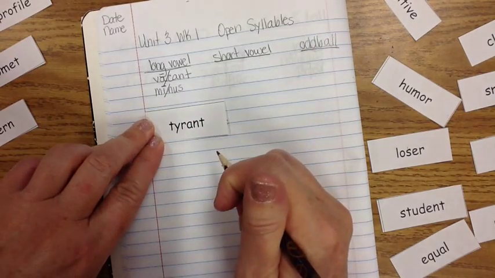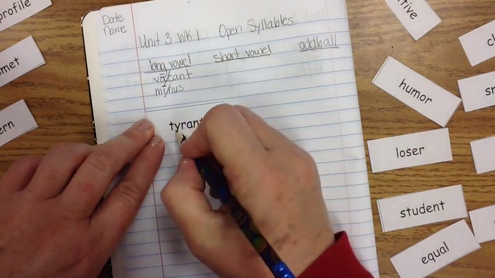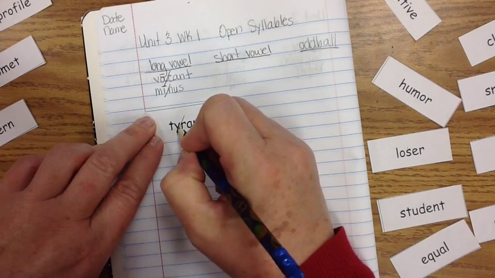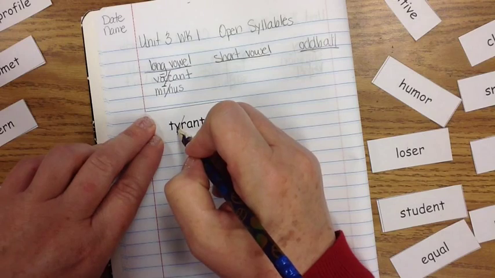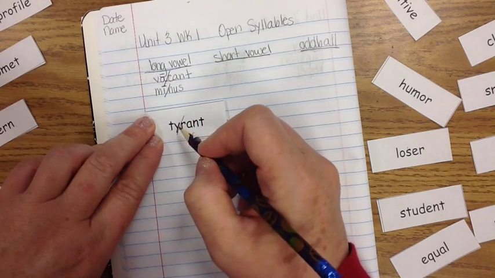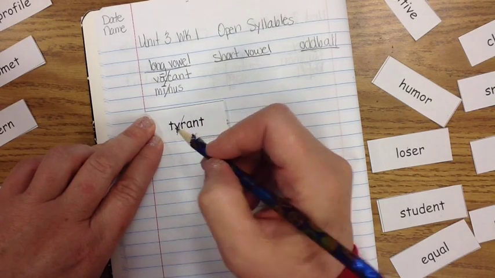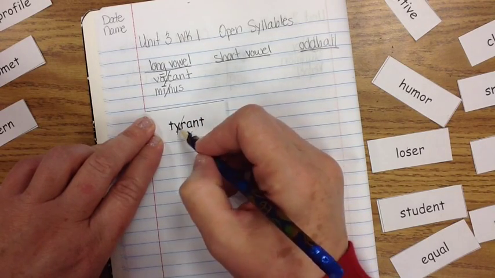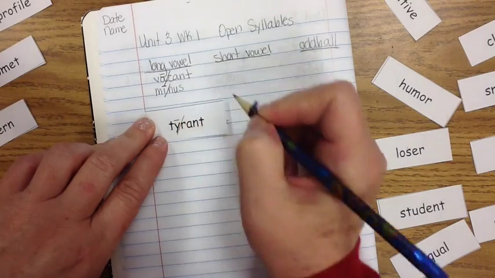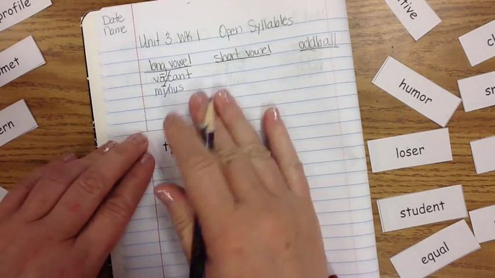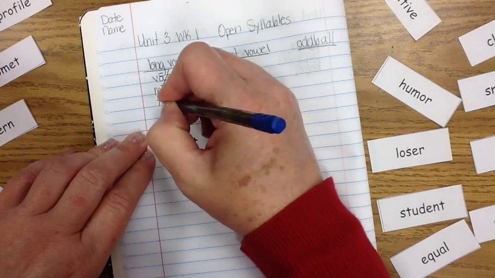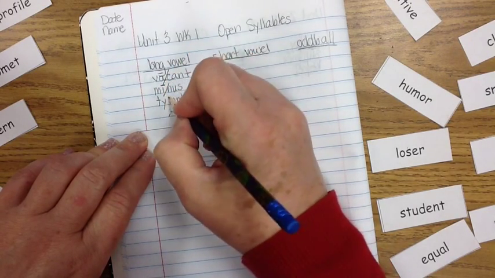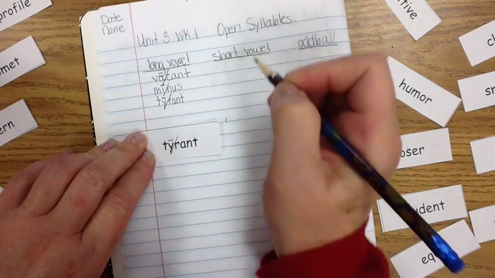All right. Let's look at this word. This word says tyrant. Tyrant. Okay, tyrant. So I'm going to divide it there. This is not a vowel. But we say vowels are A, E, I, O, and U, and sometimes Y. So in this case, the Y happens to say I. Tyrant. And so it's a long vowel. Tyrant. So we're going to do right here. T-Y-R-A-N-T. Divide it there. Long vowel.